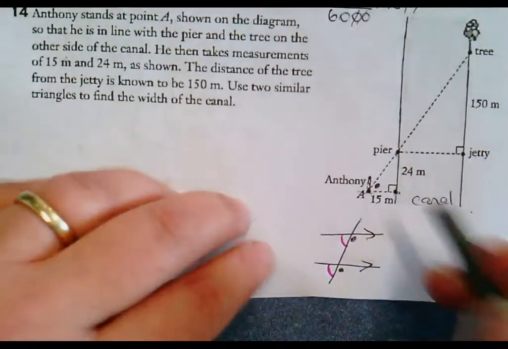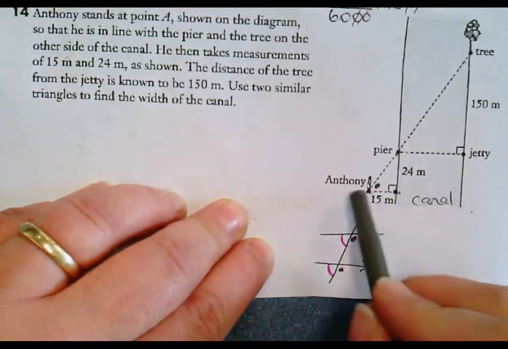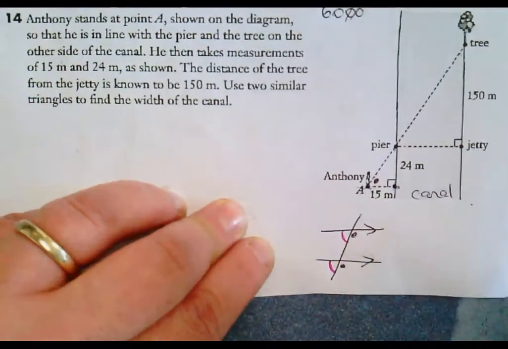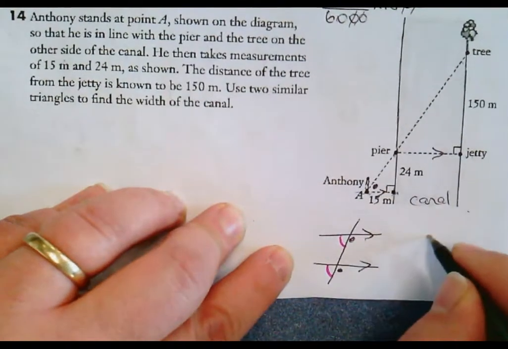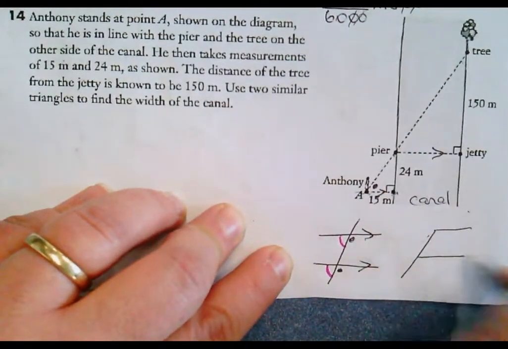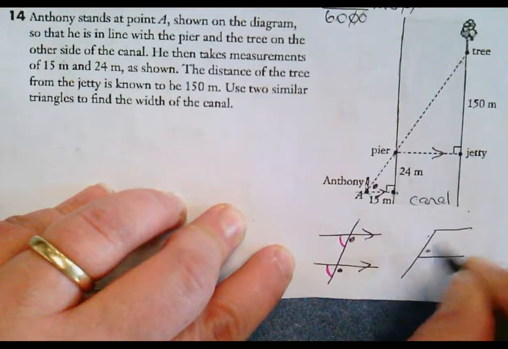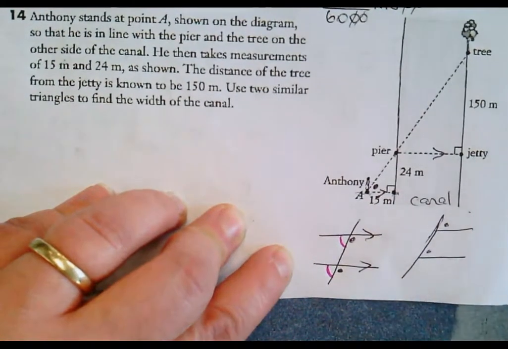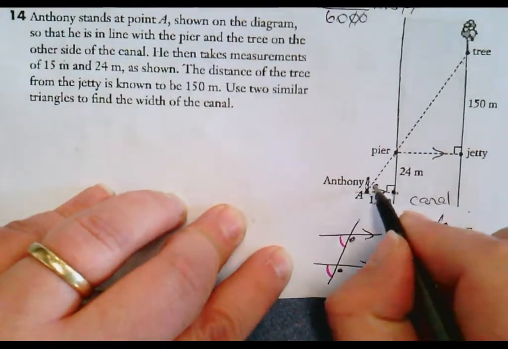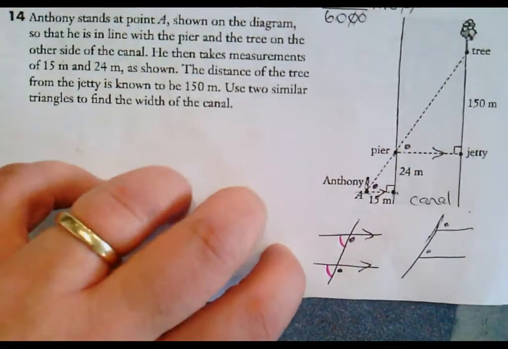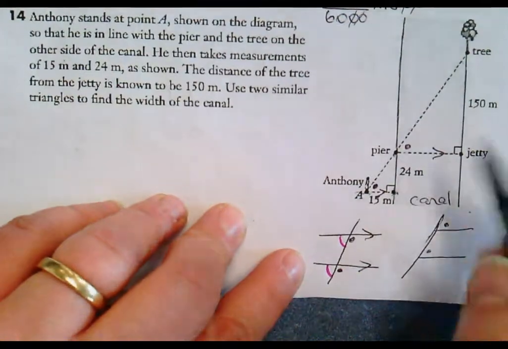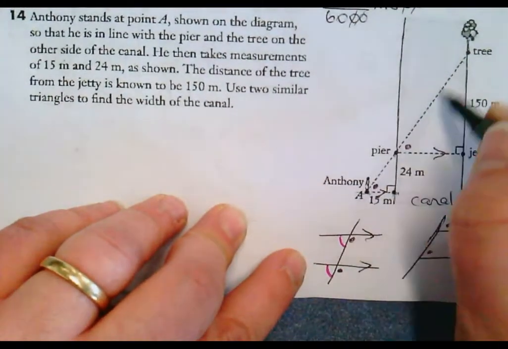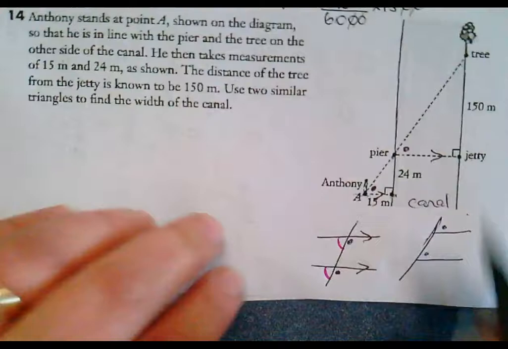Because I've got a horizontal and a vertical and a horizontal and a vertical, these two lines are parallel. So it is like the F angle, and I've got this and I've got this. It's like an upside down F. So this dot here is actually the same as that dot there. They're the corresponding angles. Okay? It's also because this is a straight line. So it's like we've got, you know, the transversals.